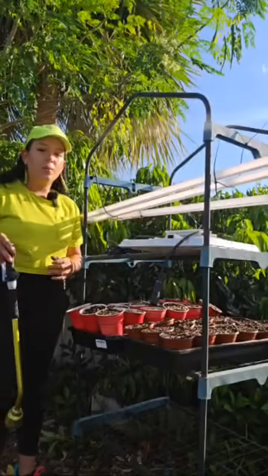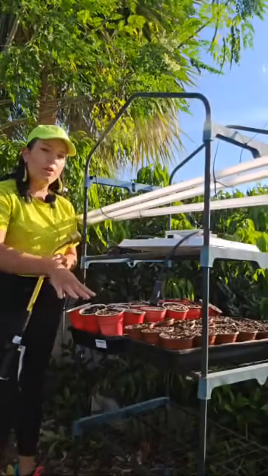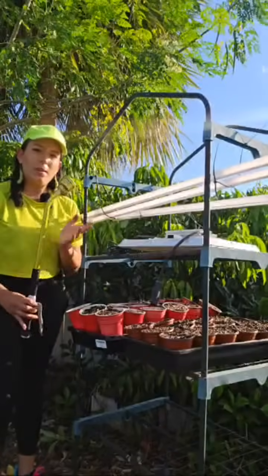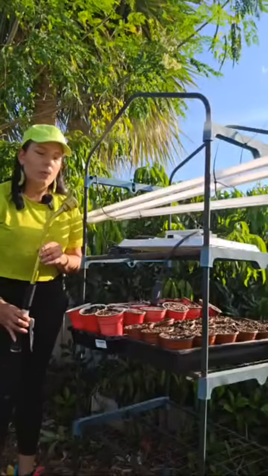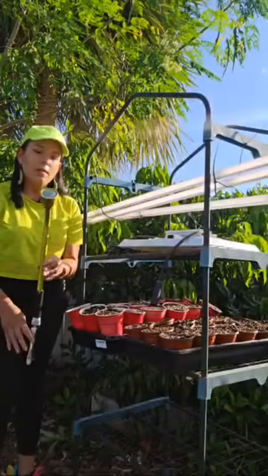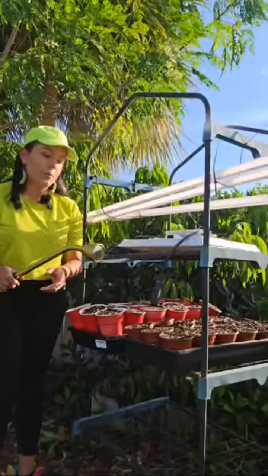All right, so I have a screen porch. If I'm growing them in the shelving units on my screen porch, just like this, I use a hose attachment like this because the floor of my porch is cement. It doesn't matter if it gets wet. I just bring my hose in there and gently spray all my seedlings. This is a gentle rain kind of hose end sprayer.